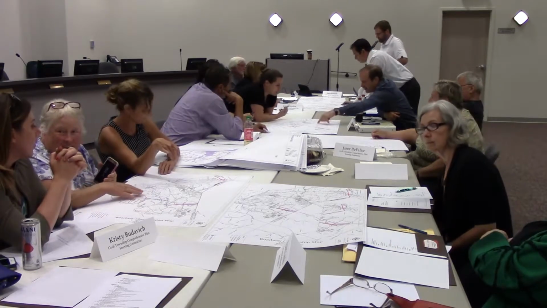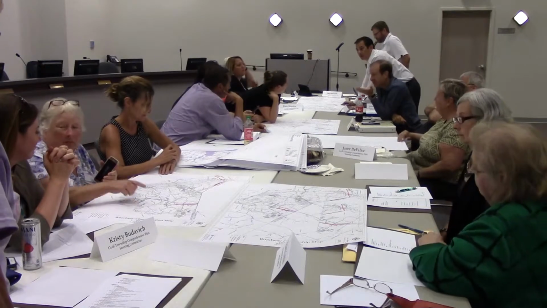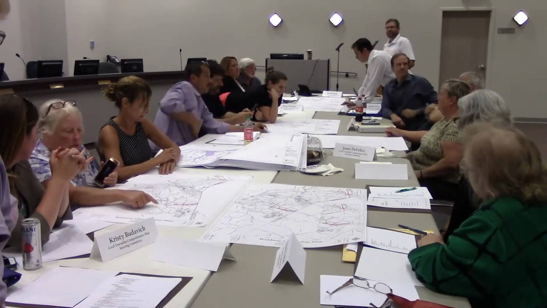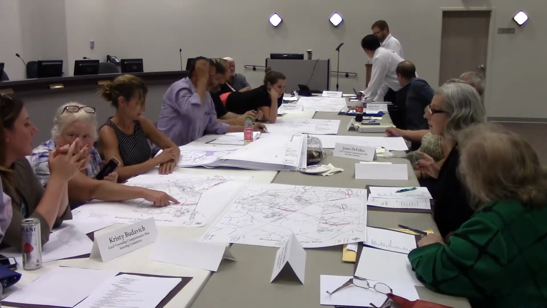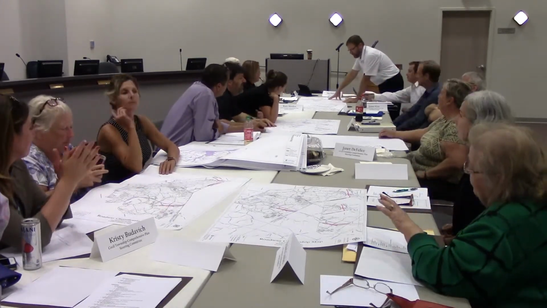Maybe the next round. Okay, so Mike's going to talk to you about roads, transportation. All eyes on Mike. Mike, the guy with the straight white shirt down there. So real quick, just about these two maps. The first map, the roadway ownership map.